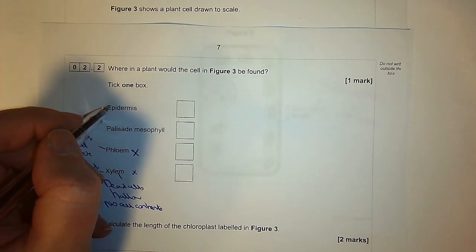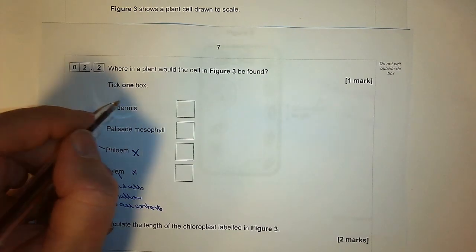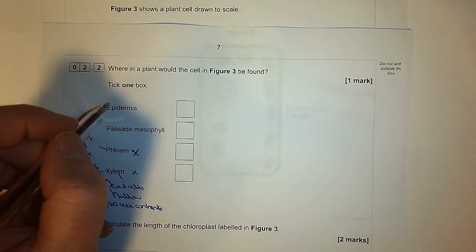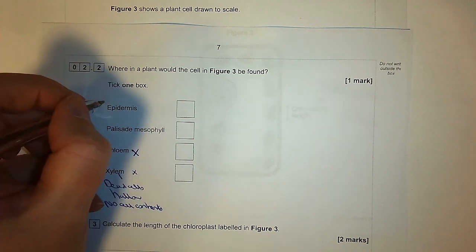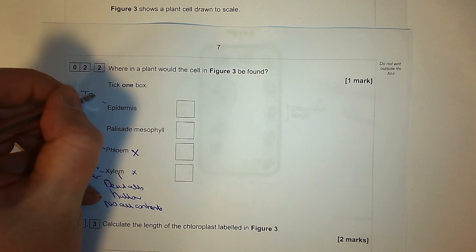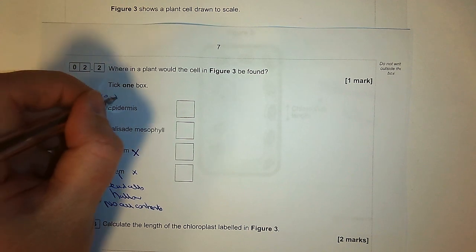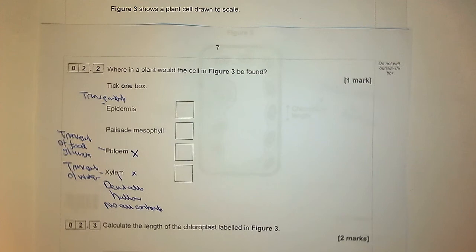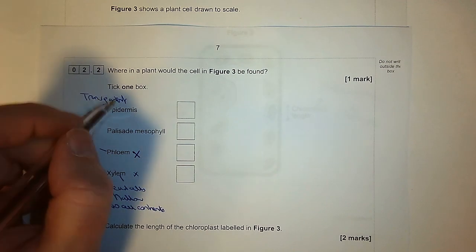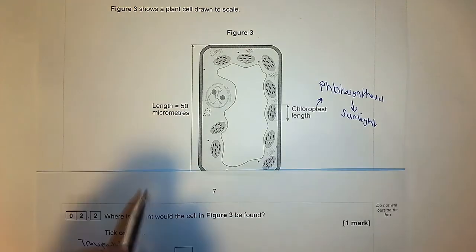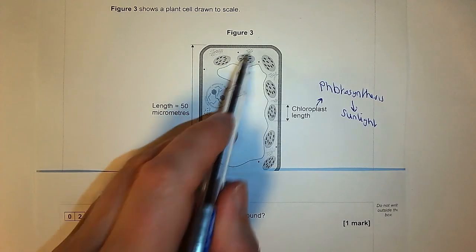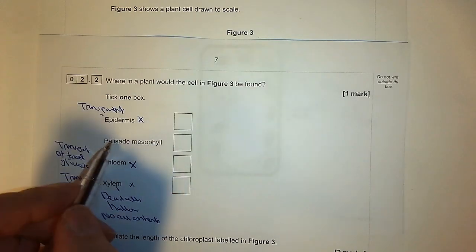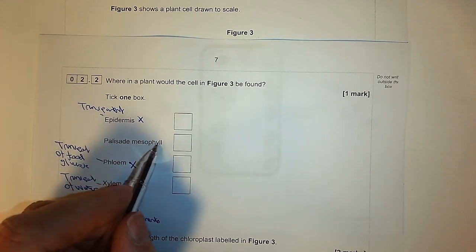The epidermis is the top layer and the bottom layer of a leaf, and the epidermis is transparent in a plant to allow the light to pass through. Therefore it's not going to trap the light for photosynthesis. Therefore it's not going to contain chloroplasts. So we know it's not the epidermis, so therefore it must be the palisade mesophyll.